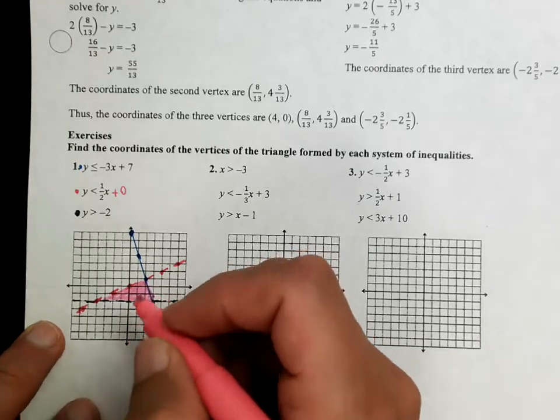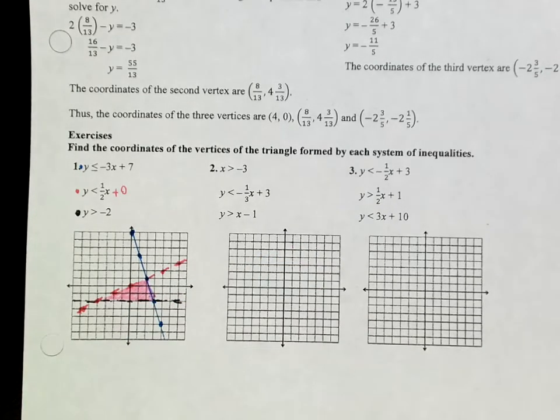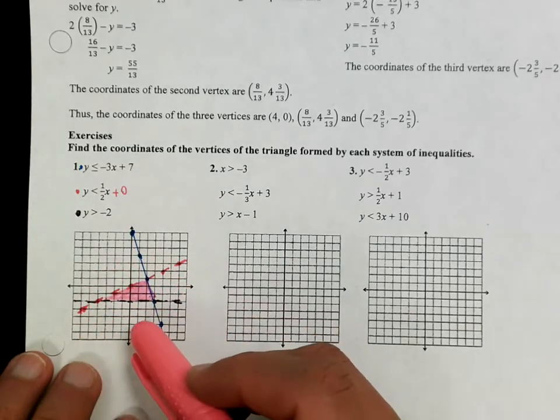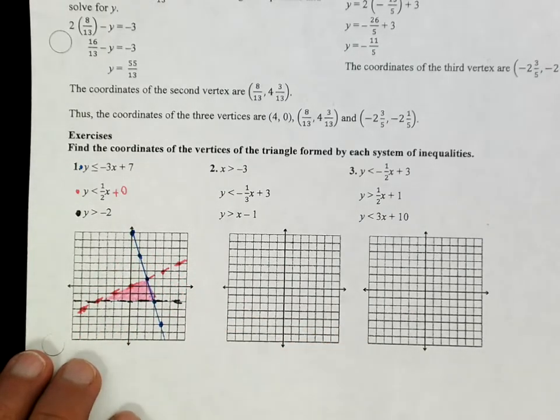Now, if you have 3 lines and they're enclosing a triangle, your solution may not be inside that triangle. So you need to understand that your solution is not always going to be inside those 3 lines, all right? So be aware of that.